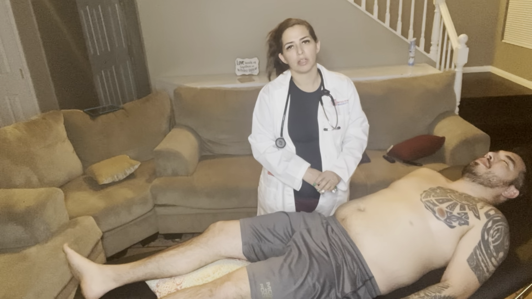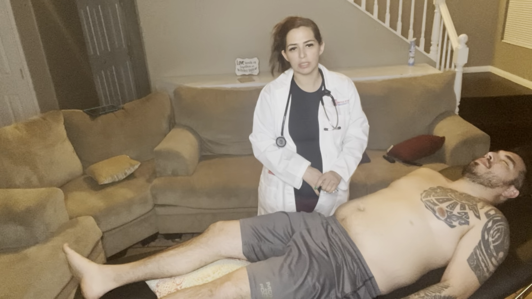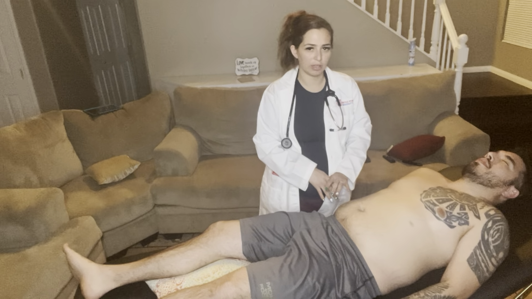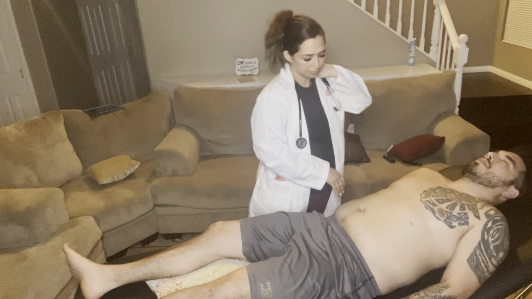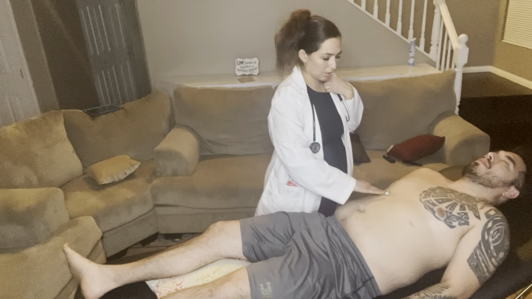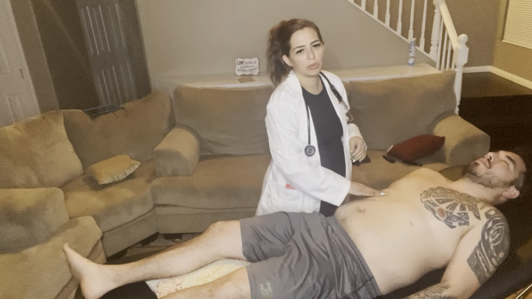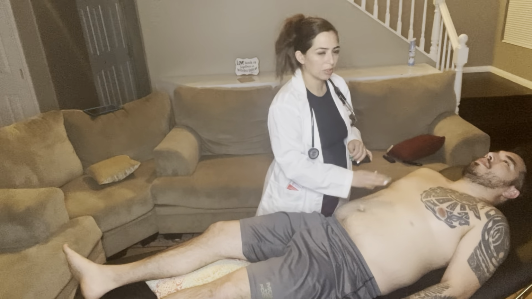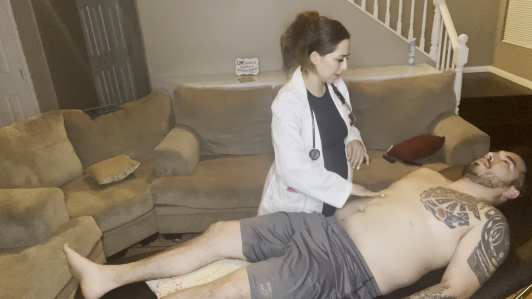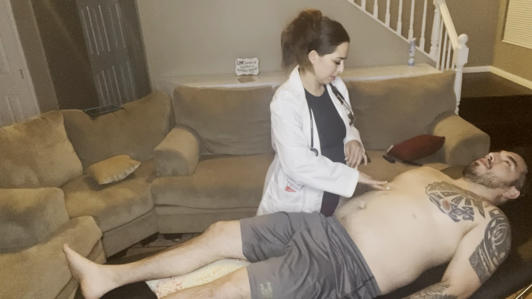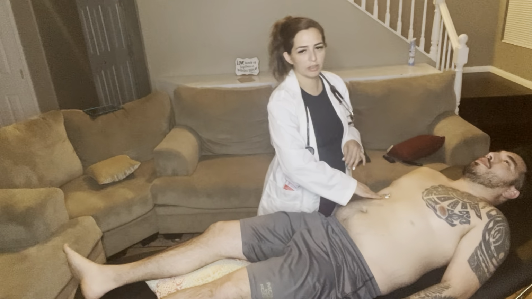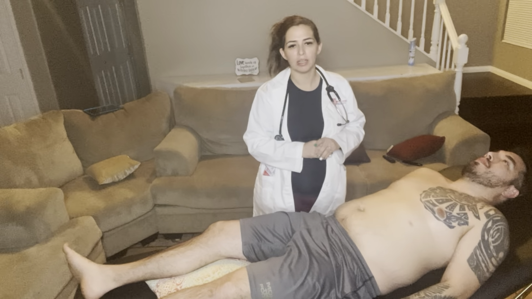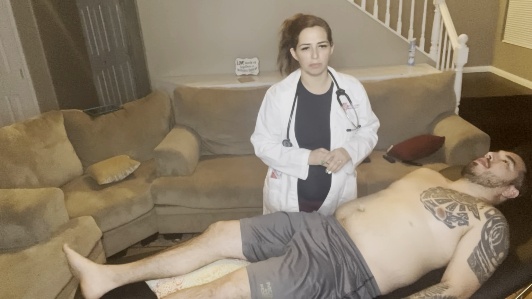Now I'm going to do another specialty test, which is the Murphy sign, and this is for the gallbladder, located at the right upper quadrant. I'm going to have my patient take a deep breath, and then I'm going to press down. Let me know if there's any pain or tenderness. Go ahead and take a deep breath. And release. Is there any pain or tenderness? So that's a negative Murphy sign. I also didn't feel any enlargement either.